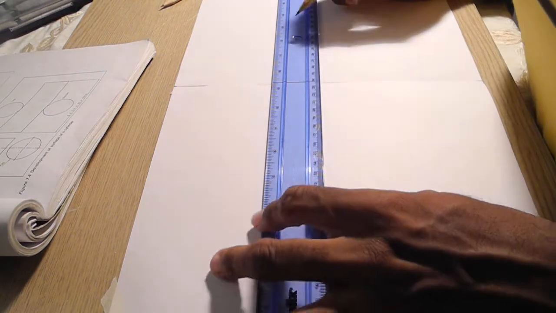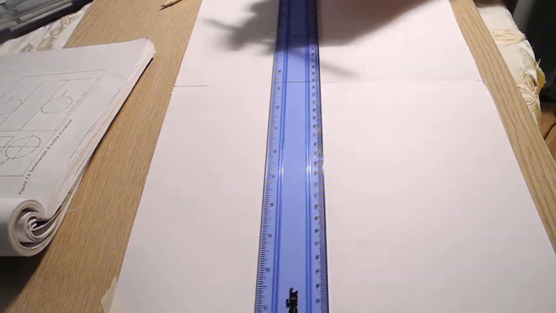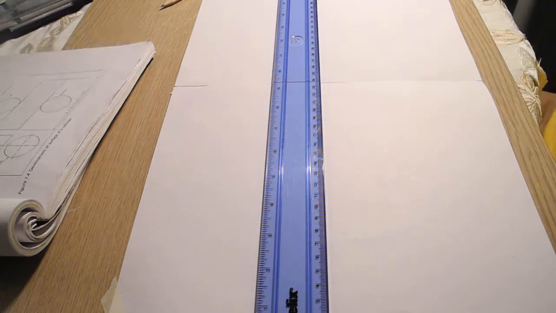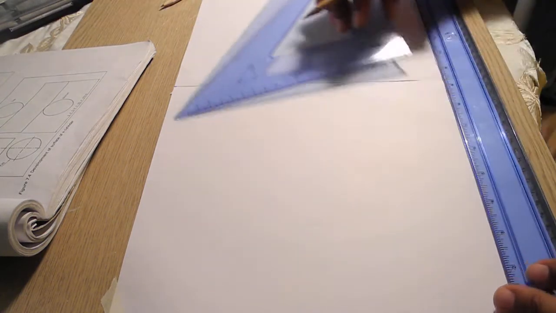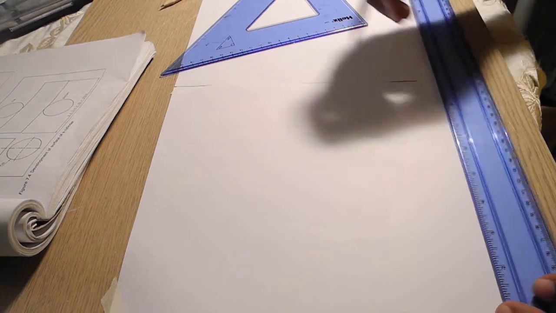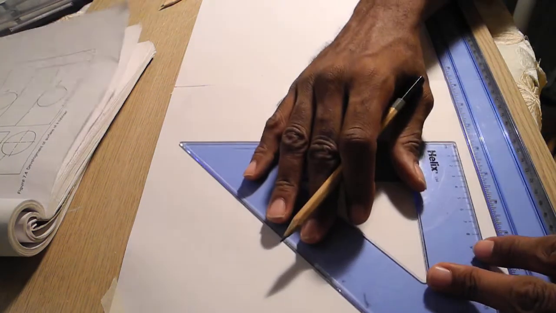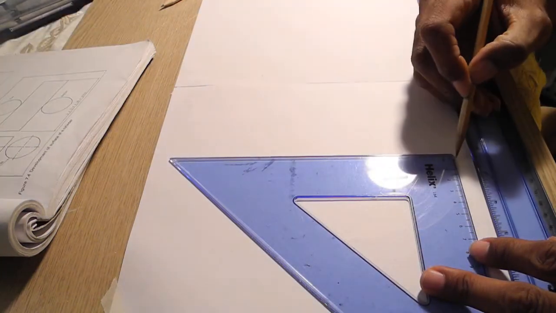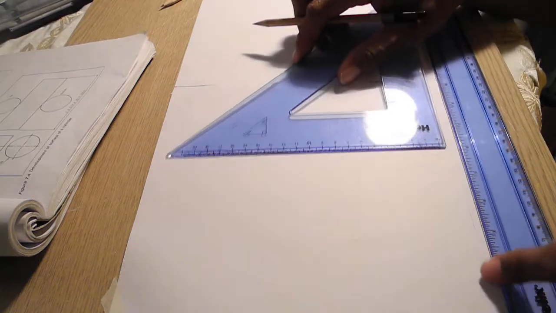So we know that it's given to us that the side is going to be 30 millimeters for sides. So I'm going to just draw a line, and I'm going to find 30 millimeters from that line. So that's about here. Good.